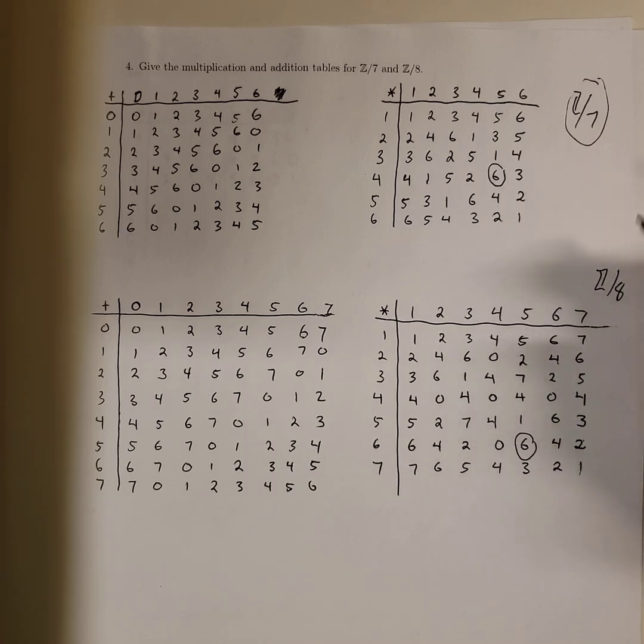So, of course, the numbers that you work with in encryption are massive. I'm only looking at 7 and 8 here. But the same principle applies. If you have a table like this, then the encryption works because you can decrypt it. But if you have a table like this, you're not going to always be able to.